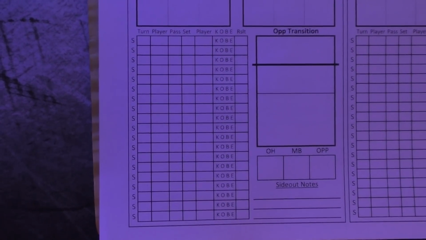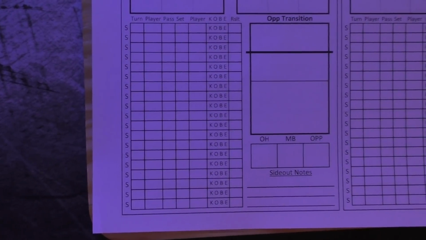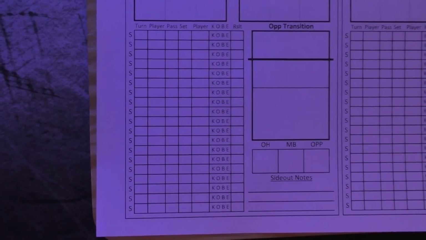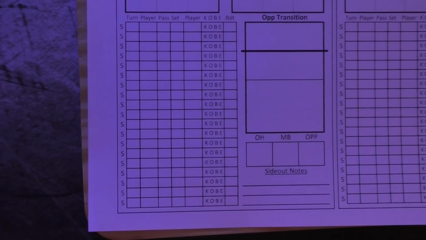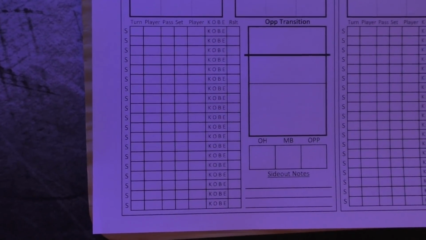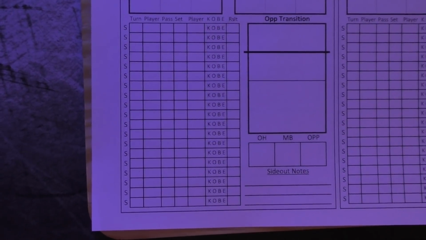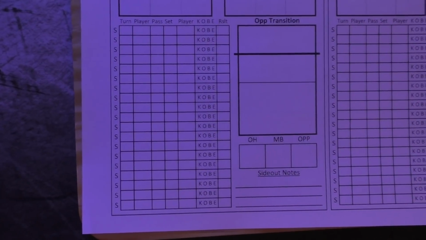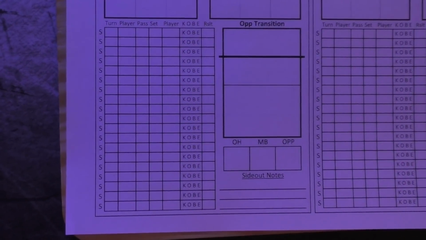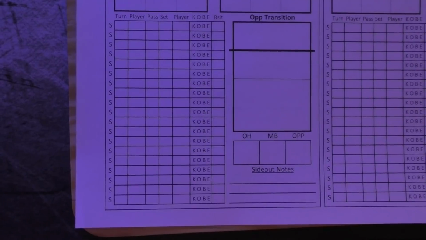The last thing in this chart area down here would be result. If we earn a point, that box is a minus. If they side up, the opponent sides out, then it would be a plus. Very simple.